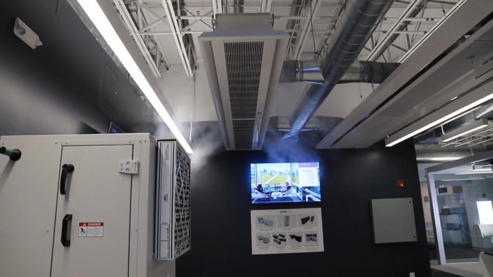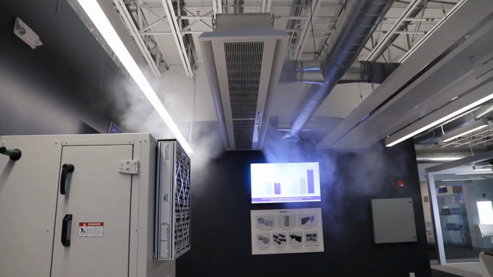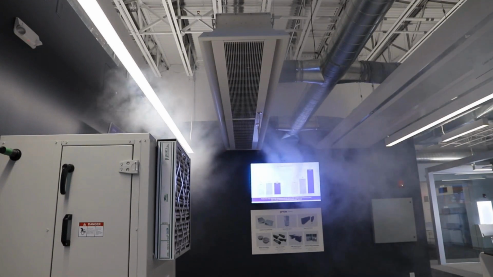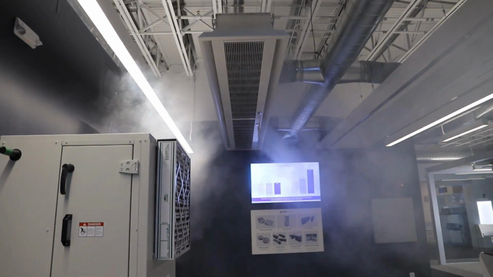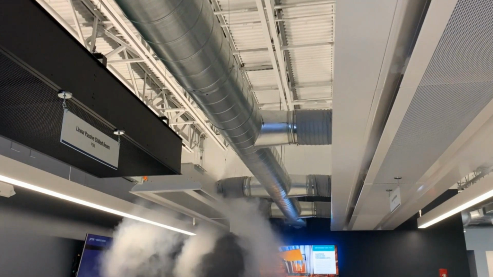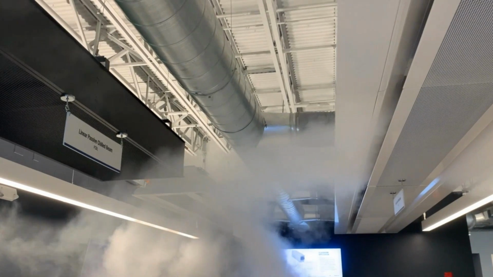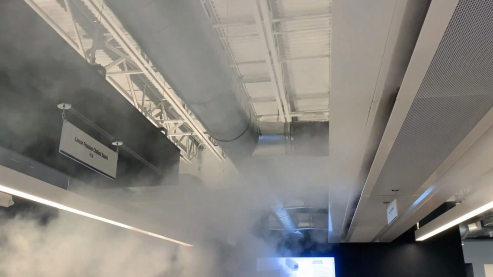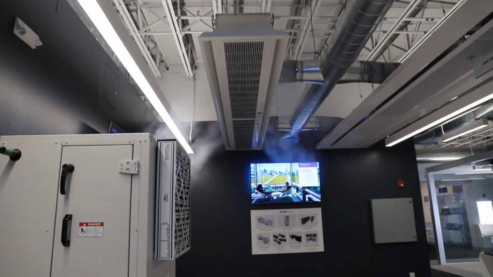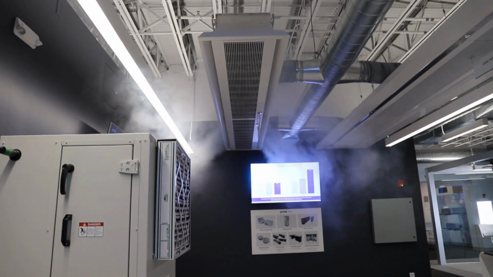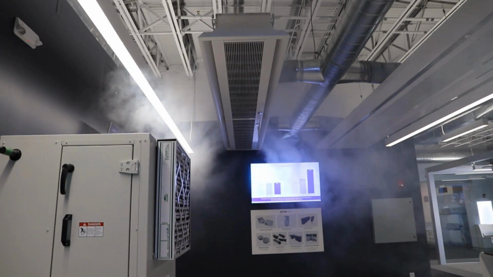I'm going to show you a smoke video from our tech center in Suwanee. Here's an exposed application showing the smoke of a typical linear without the Coanda wings installed. And you can see it's throwing pretty much directly downwards at about a 45 degree angle into the space.